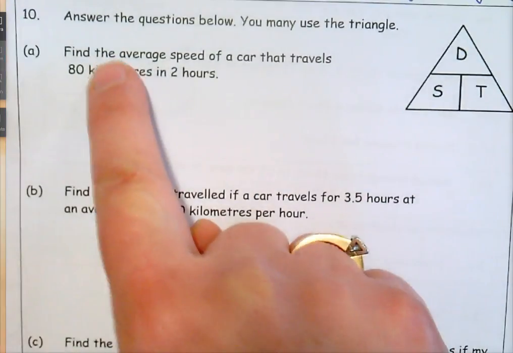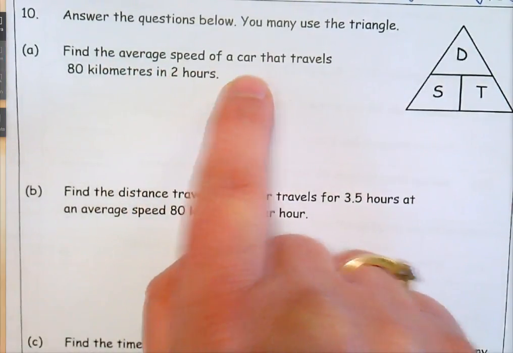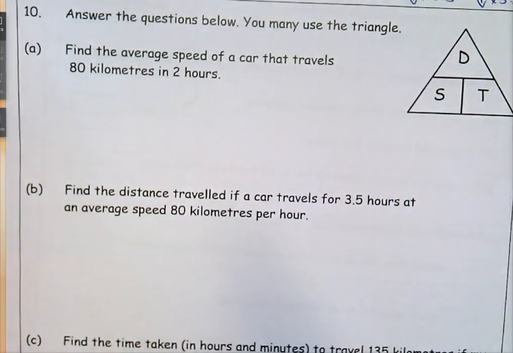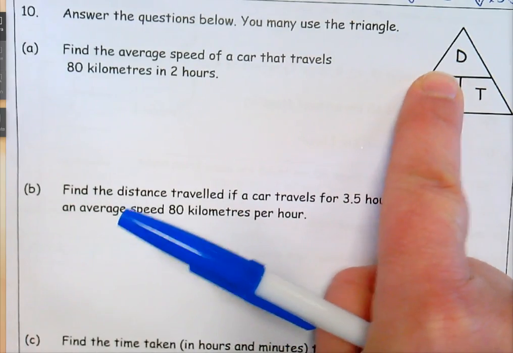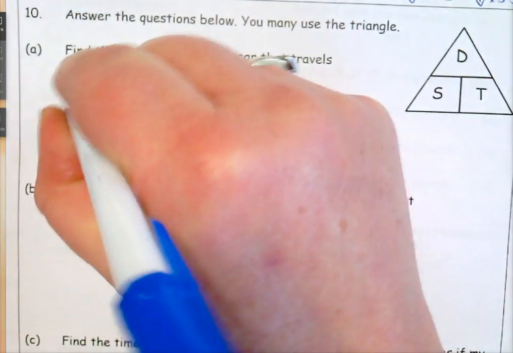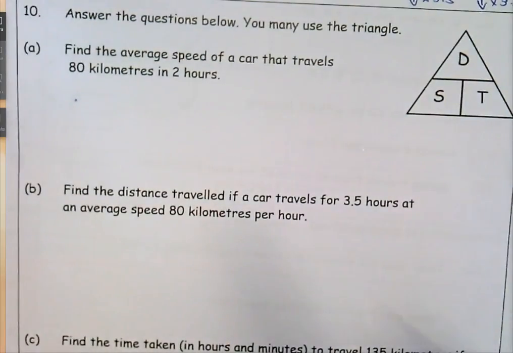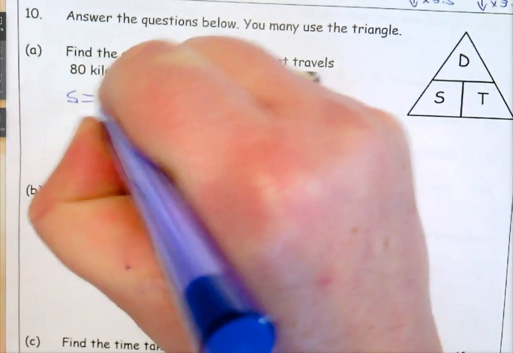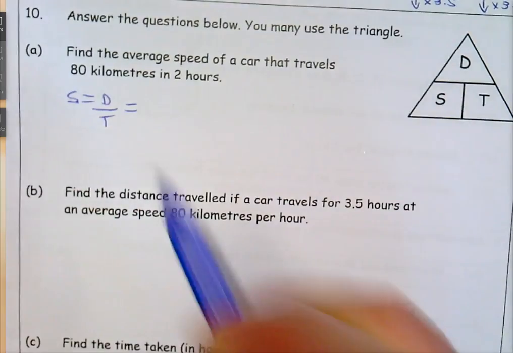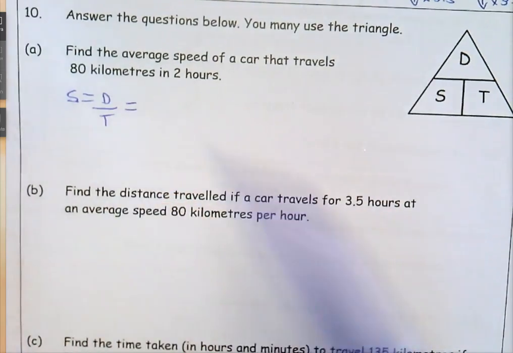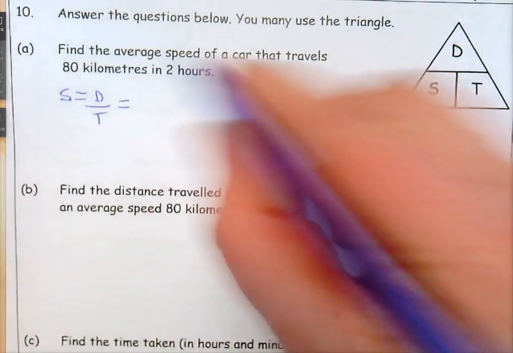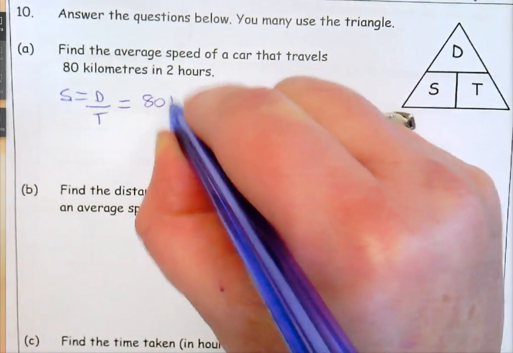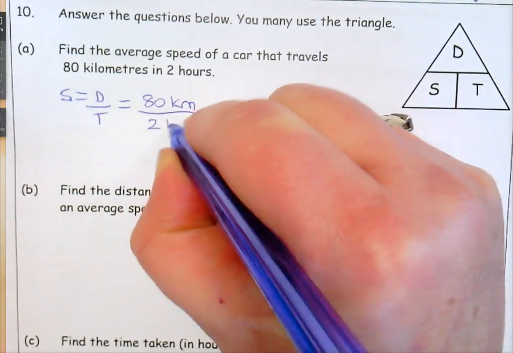So, find the average speed of a car that travels 80 kilometres in 2 hours. So if we look at our formula, cover speed, speed equals distance over time. Now, if you look at the question that we've been given, which one's the distance? 80 kilometres divided by 2 hours.